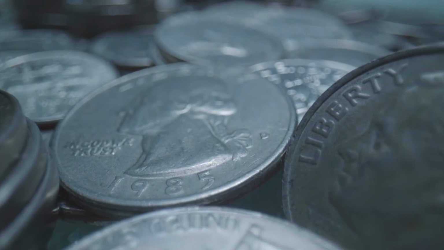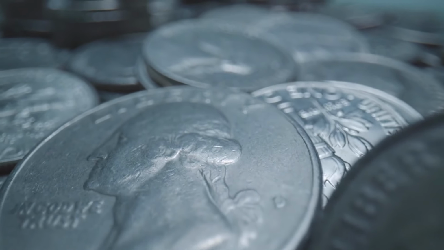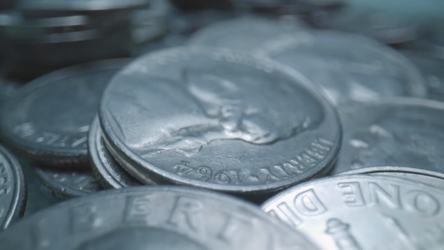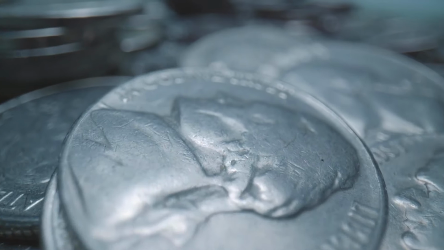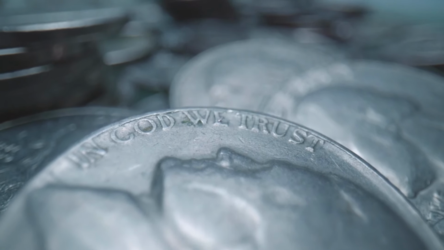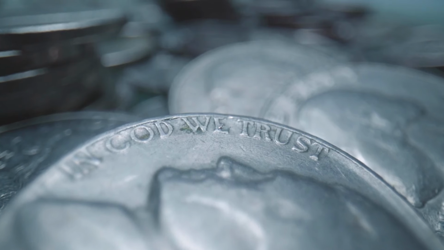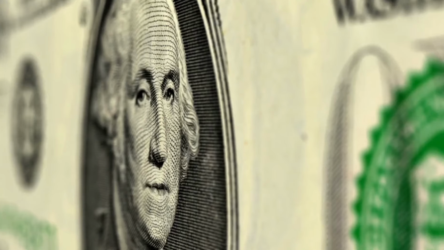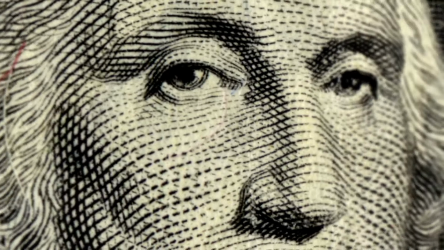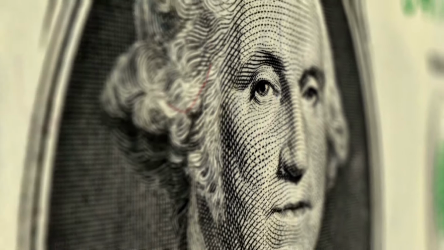In the mid-1970s, a series of agreements between the United States and Saudi Arabia led to the birth of the petrodollar system. Under this system, Saudi Arabia agreed to price its oil sales exclusively in U.S. dollars in exchange for U.S. military protection. Other members of OPEC soon followed suit, and the dollar became the de facto currency of the global oil trade.